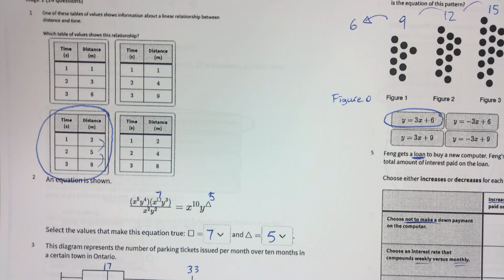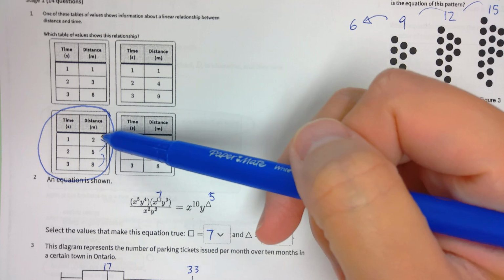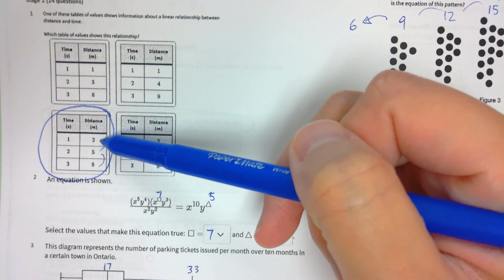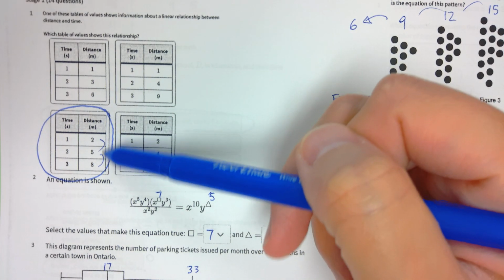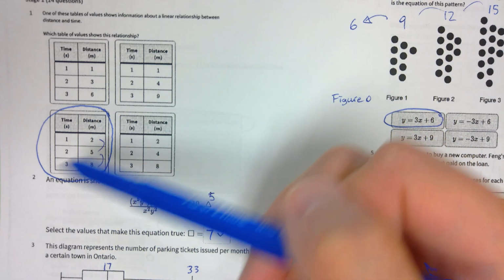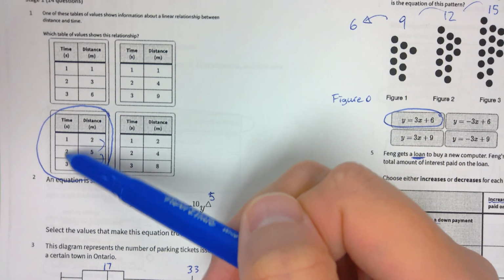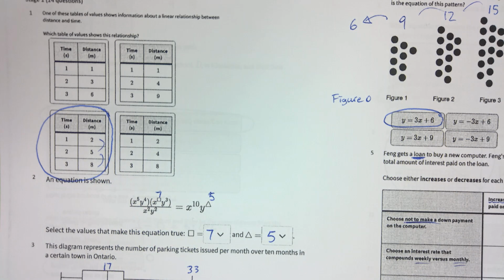I heard it. Common difference, right? So first difference, if you subtract backwards, notice here it is by 3, by 3. So my y value has a difference of 3 throughout. The other thing you have to check as well is that your x is going up by a common difference as well.